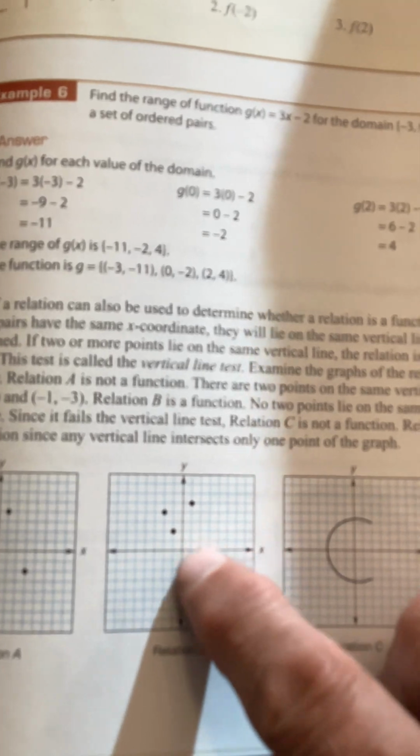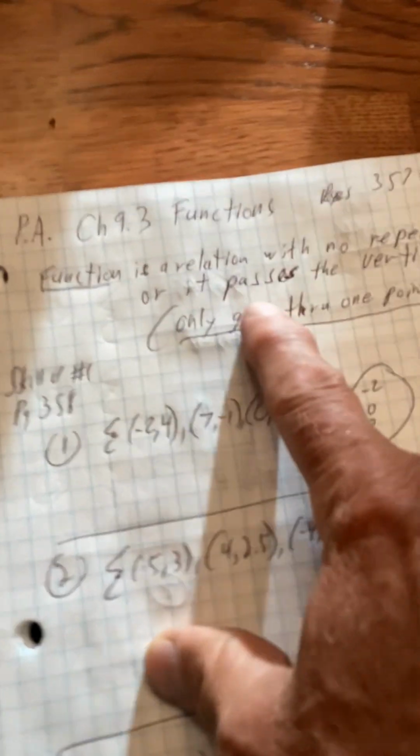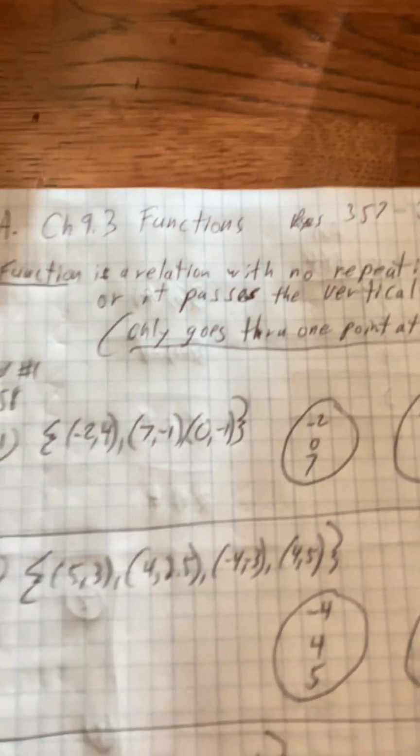This is a function. This is not a function because you could draw a vertical line and it's going to go through. And this is a function because you never go through more than 1 point. So if it's graphed, it's the vertical line test. If it passes, it never goes through more than 1 point.